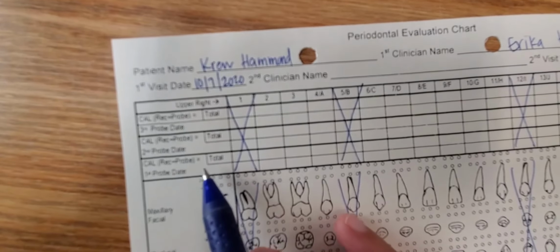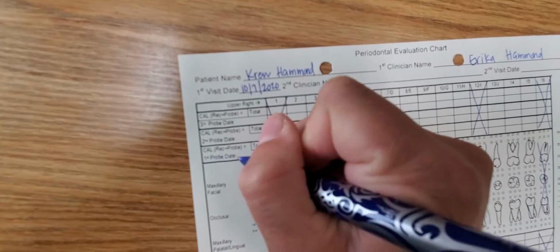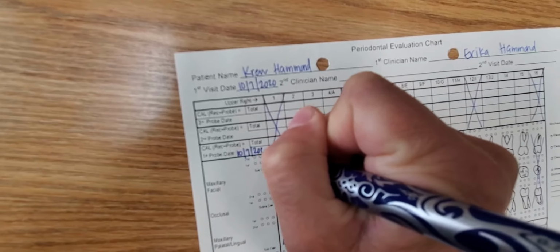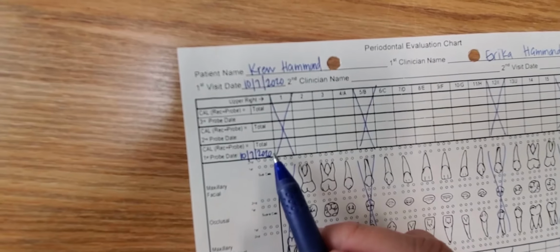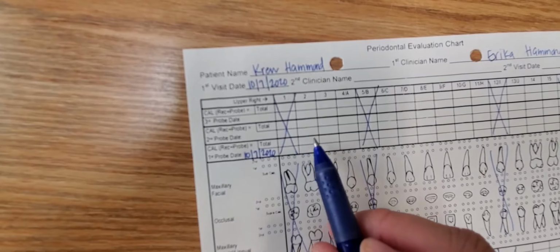The first one is first probe date, so you should put the same date there. You have a line for probe depths and a line for cal. Next one, you're always going to start writing your first boxes will be the ones closest to the teeth. First probe depths and a line for cal. Then you'll see this line will be used next, followed by this one.